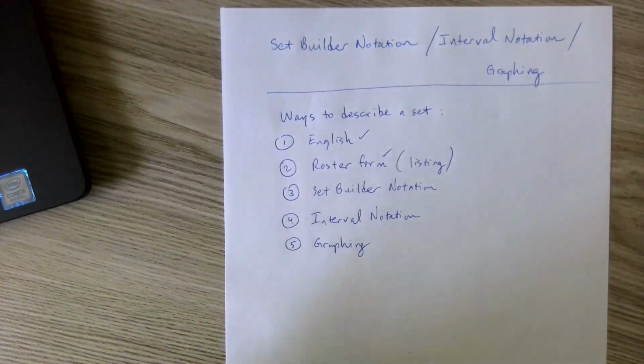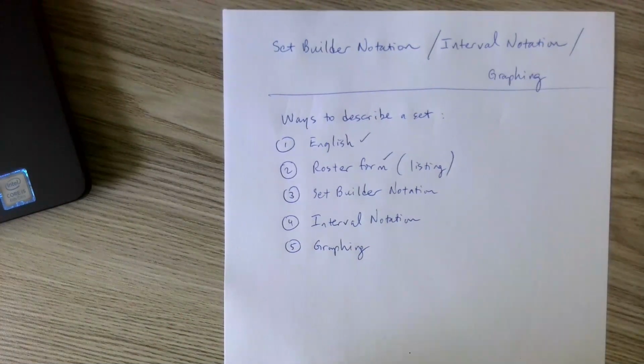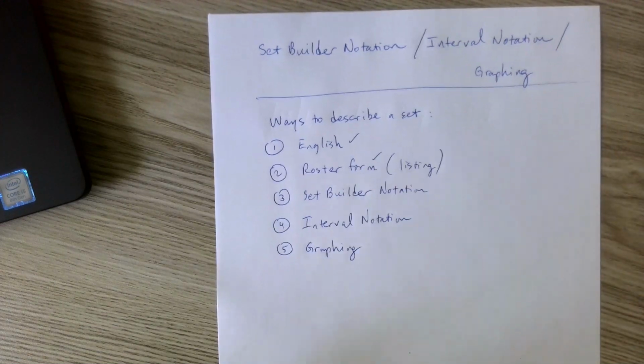But the interesting thing about these new ways of describing sets is that you can't use all of these notations to describe every single set in the world. These notations have limitations. And actually roster form has a limitation also, but I don't think we have an example of that.